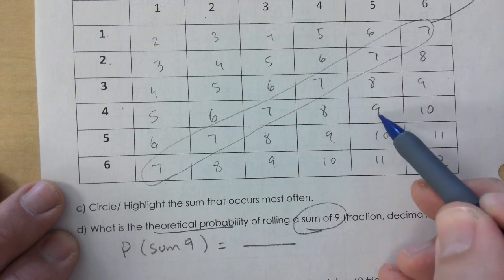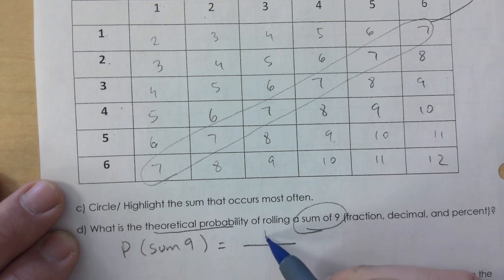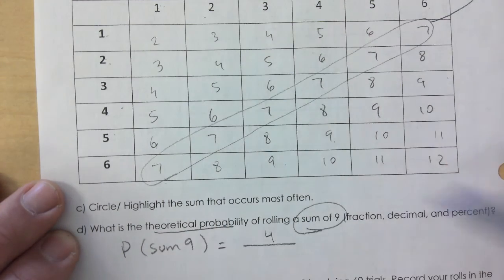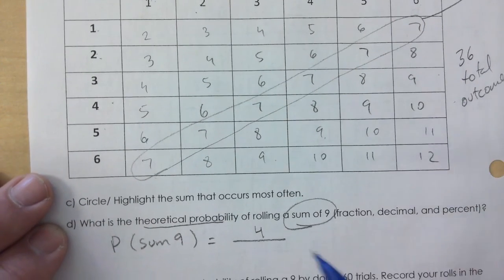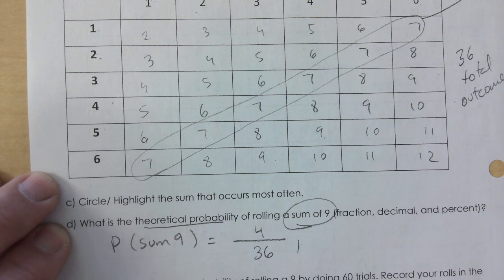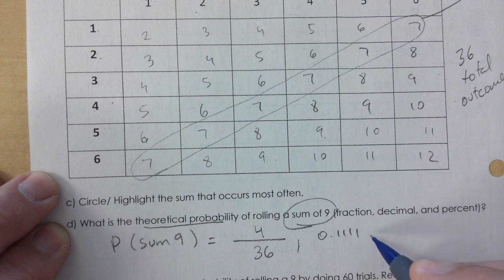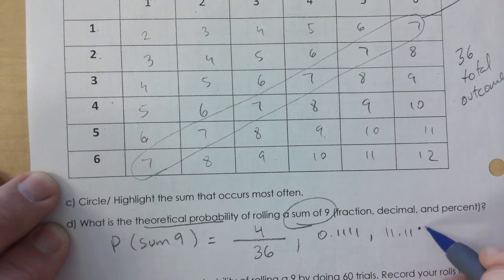There's 1, 2, 3, 4 possible outcomes out of a total of 36 outcomes, right? That's technically all the outcomes you could have, 36. So it's 4 out of 36. And as a decimal, that'd be 1 over 9, right? So that's 0.111 or 11.11%.